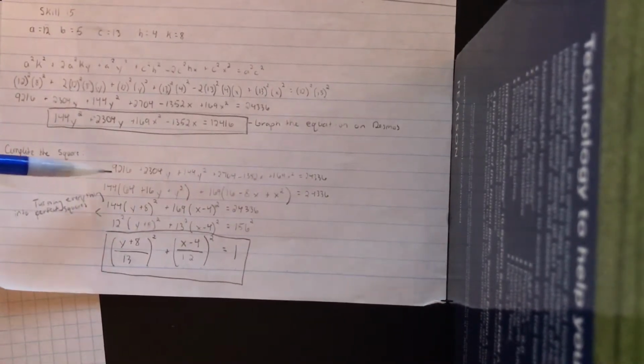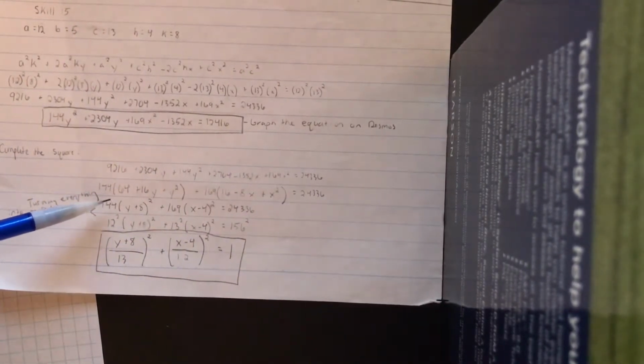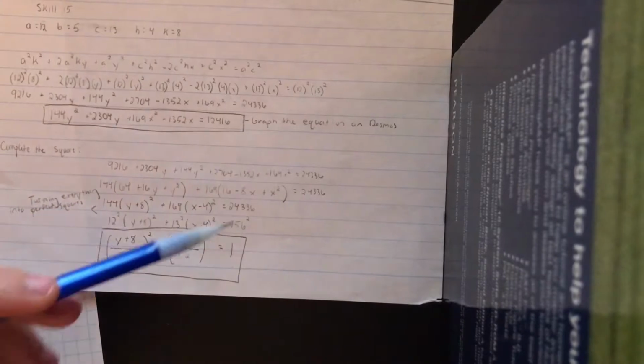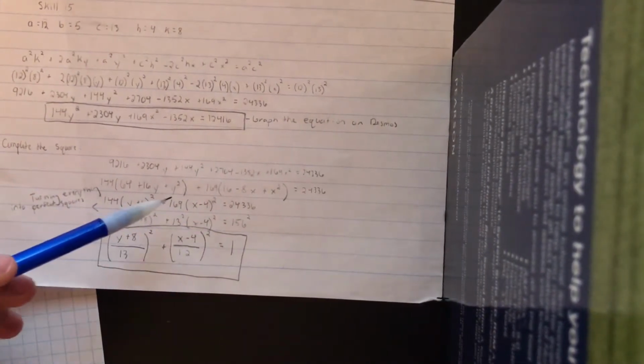Or the other way to do it is, here, let me see if that'll focus more. There we go. Let's do complete the square. So we can take this base equation right here, and yes, that equation right there, and we can group the y terms together and the x terms together as shown down here. And out of the y terms we can factor out a 144, and out of the x terms we can factor out a 169.